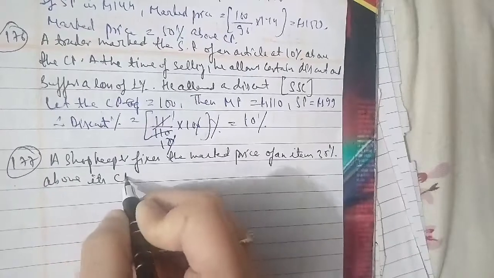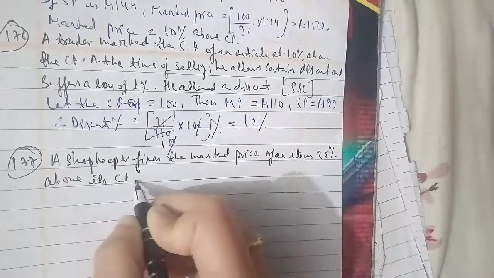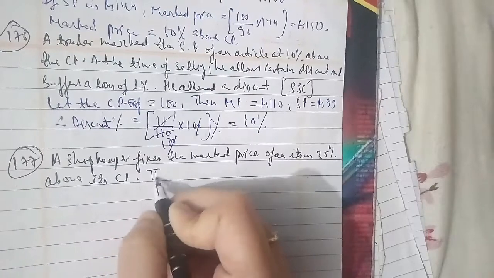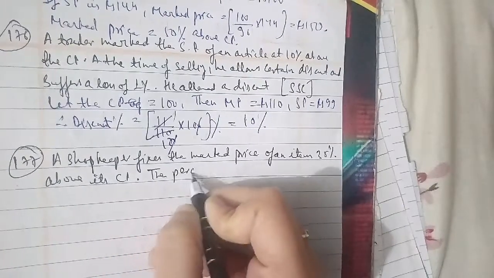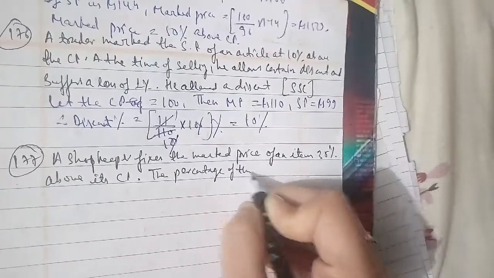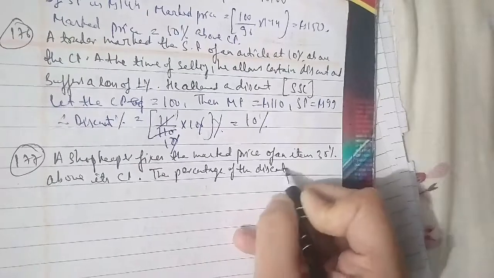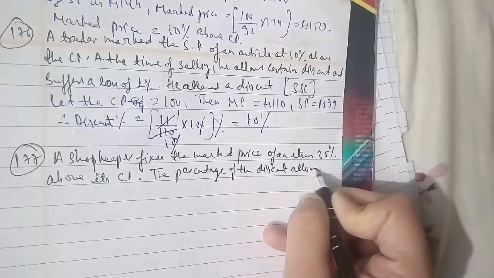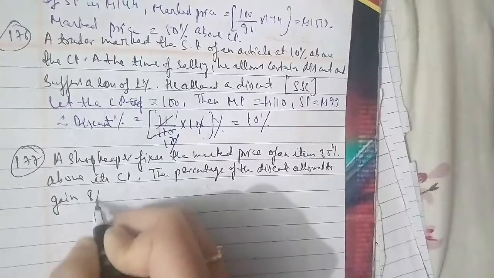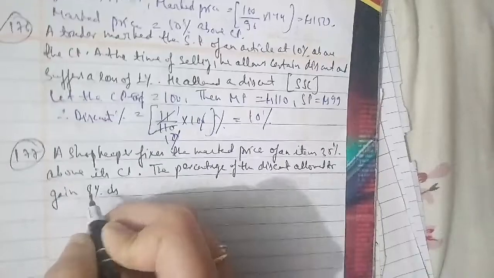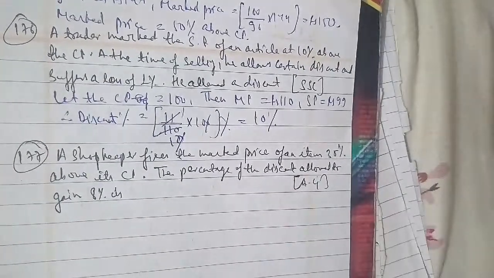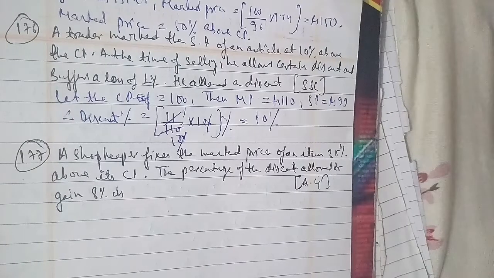Let the cost price equals rupees 100. Then marked price equals rupees 135 and selling price equals 108. So discount percent equals 27 upon 135 into 100 that we have.